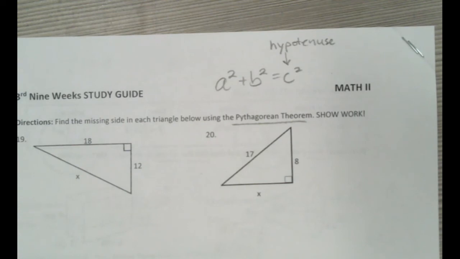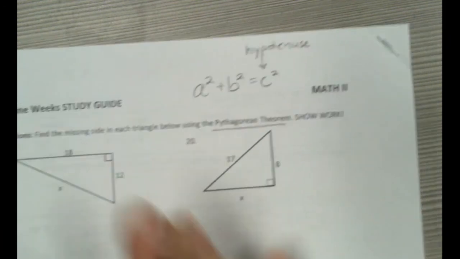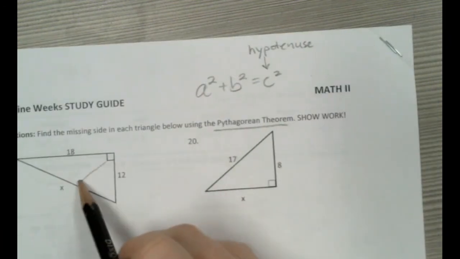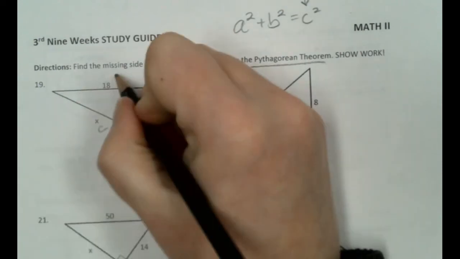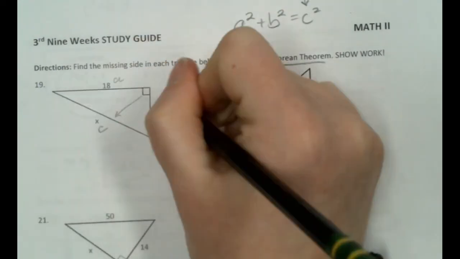So, really quickly, let me go over these last few. This shouldn't take long. Your hypotenuse, you must identify first. It is across from the right angle. So this one is my C. And if you'll remember, A and B can be either one.